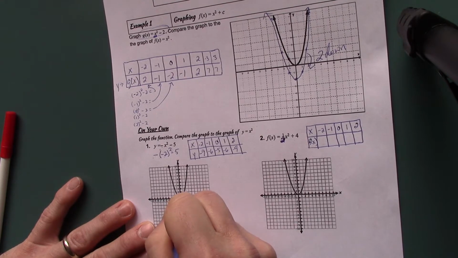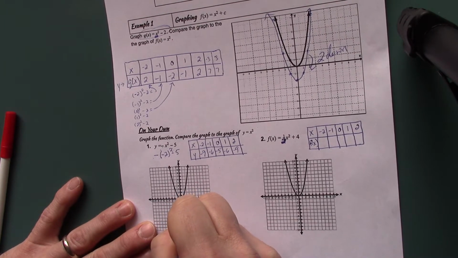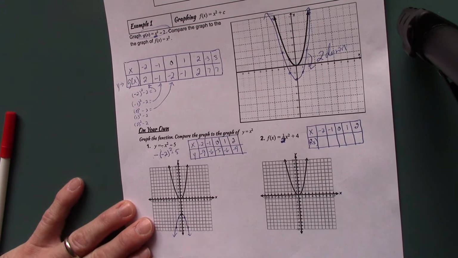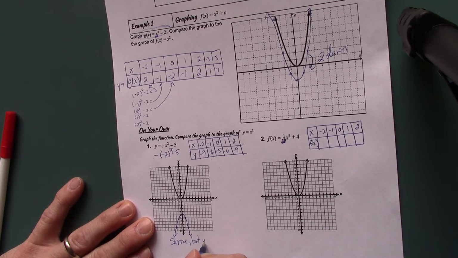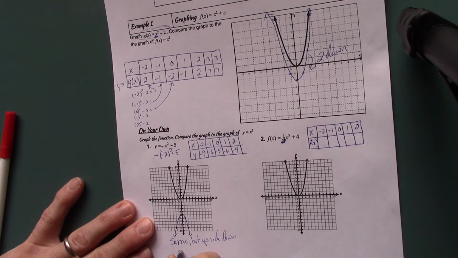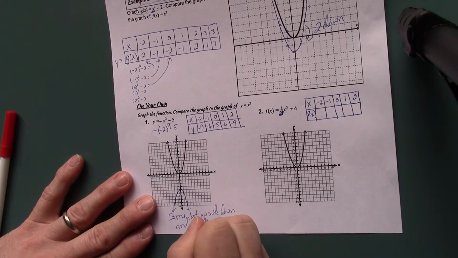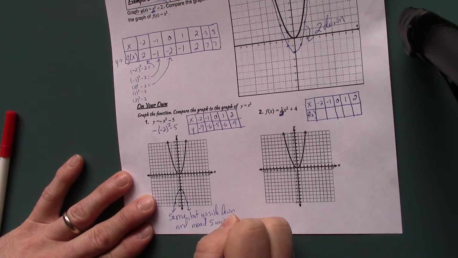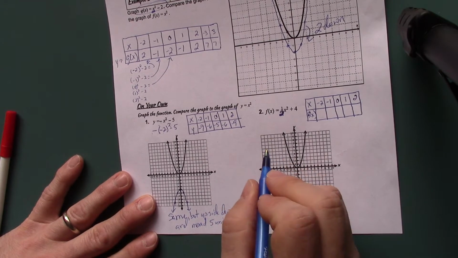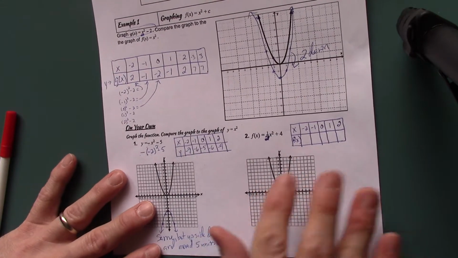And what you'll see here is, again, this is the same graph, but upside down and moved 5 units down. Right? So I'll bring that all together after we do this next one.